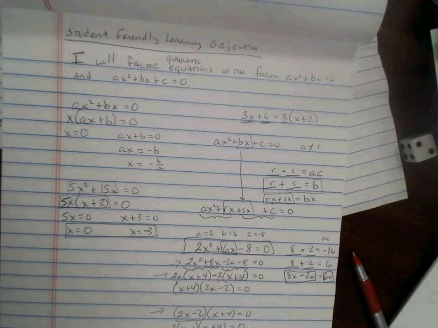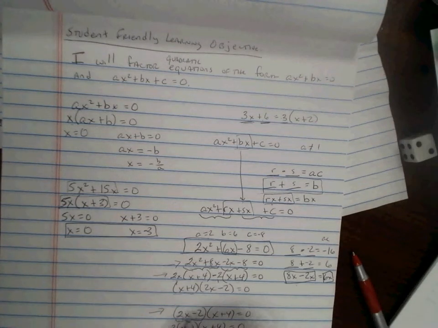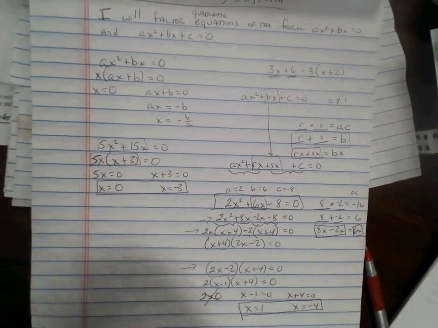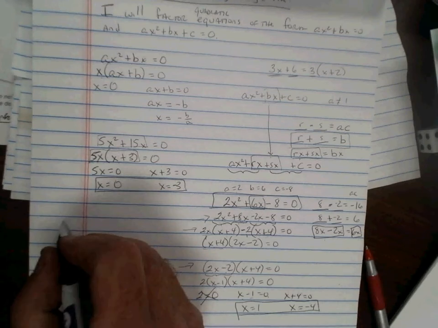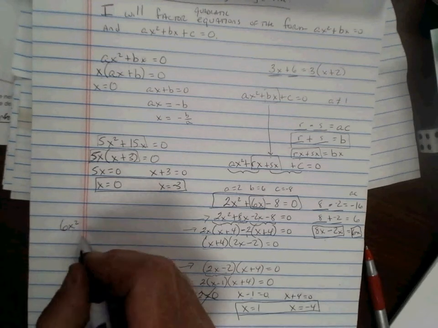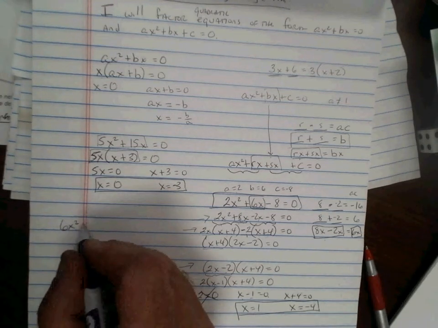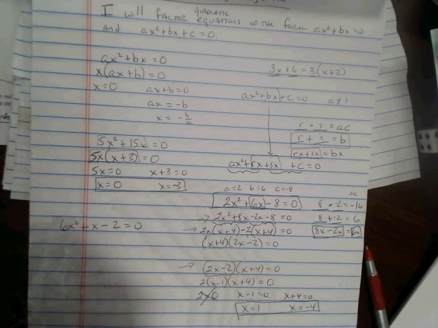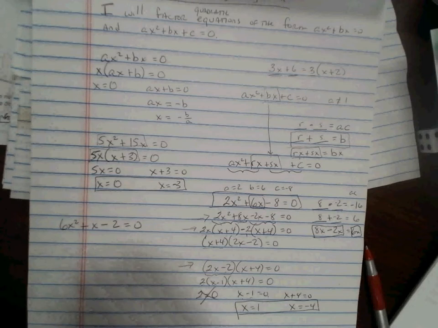Let's try one more real quick, because that didn't work the way I wanted it to. I didn't want it to be like that. I didn't want the common factor 2 here. Let's do one. Well, I hope you saw that. Where we have, let's say, 6x squared plus x minus 2 equals 0.